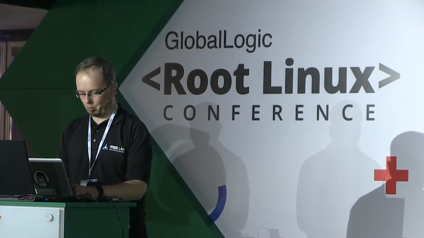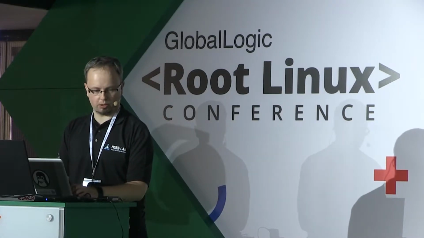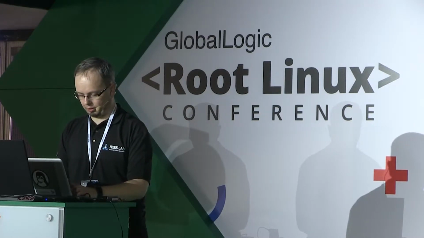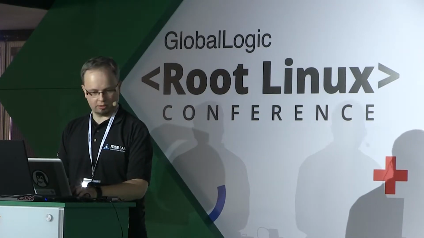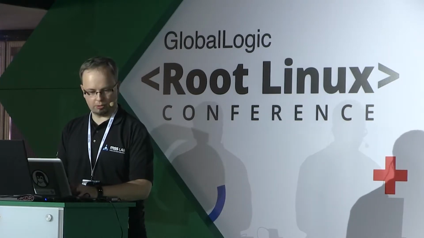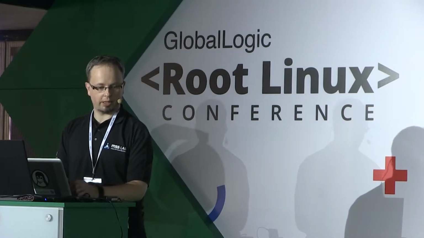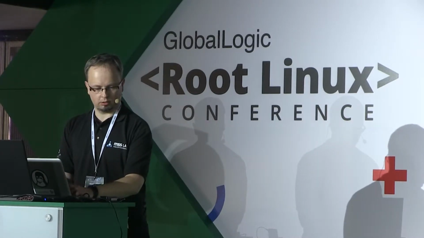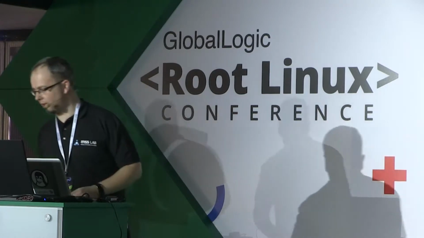Echo 12480000.hsotg, the device, to the UDC attribute. Okay, something has happened. We have a new usb0 interface at the device side.